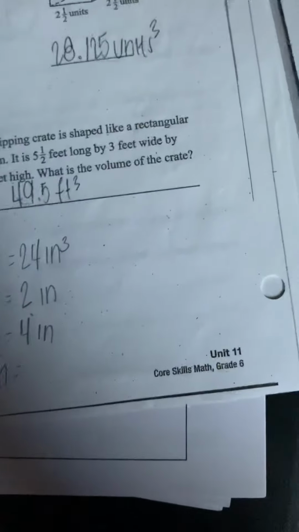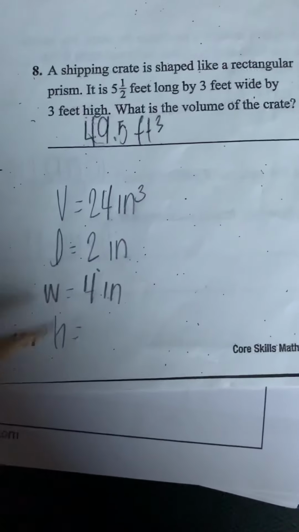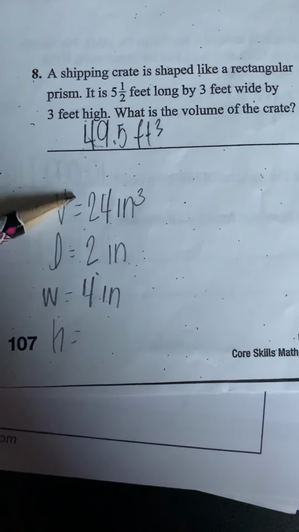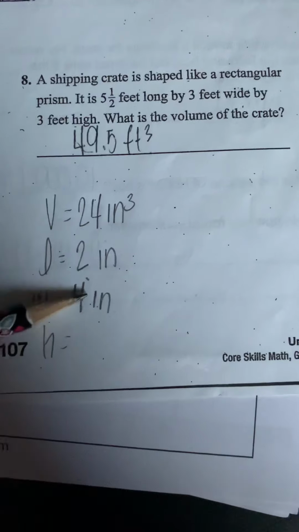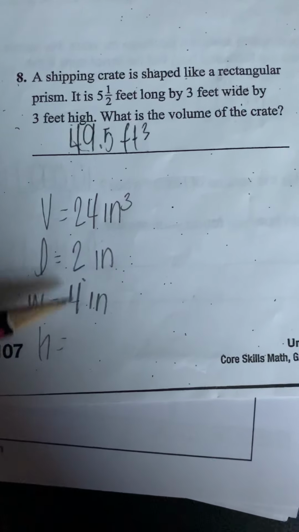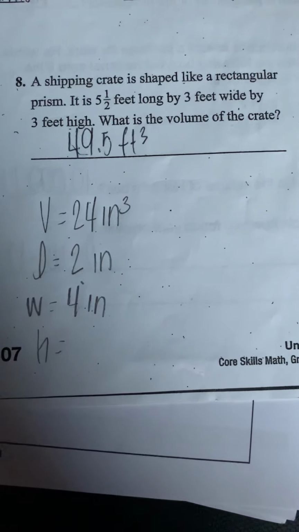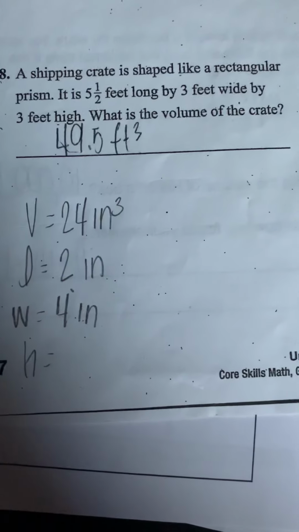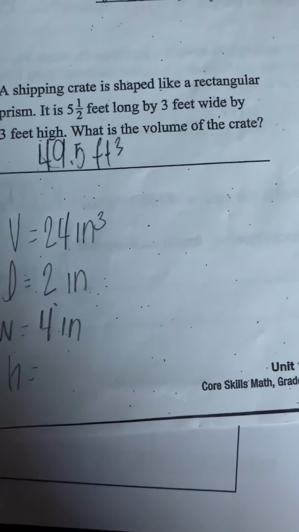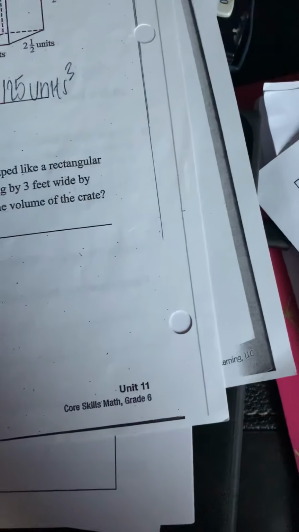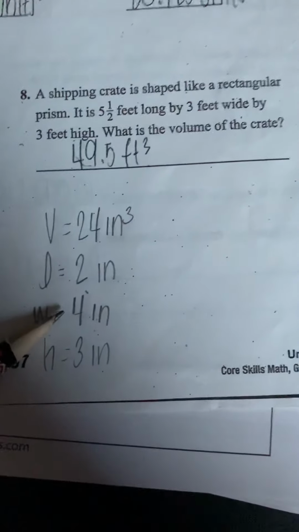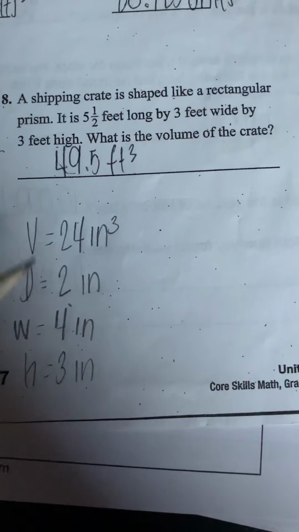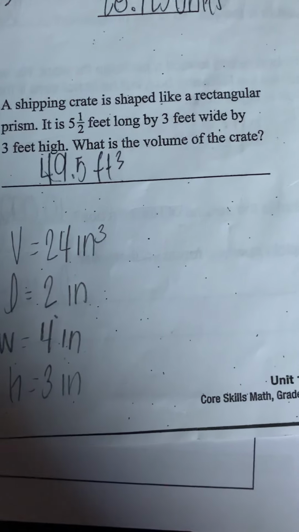Well, to find the volume, you would multiply length times width times height to get this. So if I go ahead and look, 2 times 4 is 8. So I know that the area of the base is 8. So 8 times what number is going to give me 24? You could also look at it in terms of 24 divided by 8 is what number? So that would give us 3. And to check myself, I'm going to do 3 times 4, which is 12. 12 times 2 is 24. So that gives me the volume.